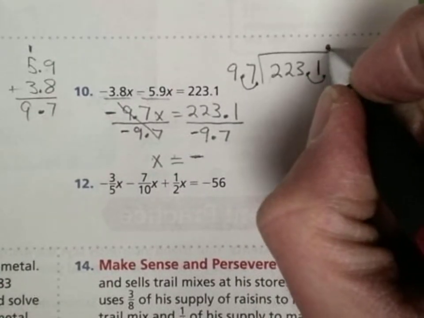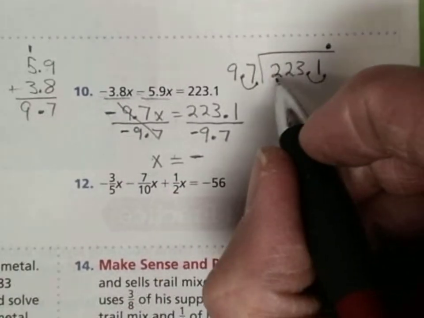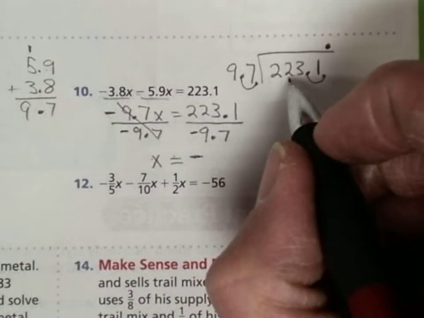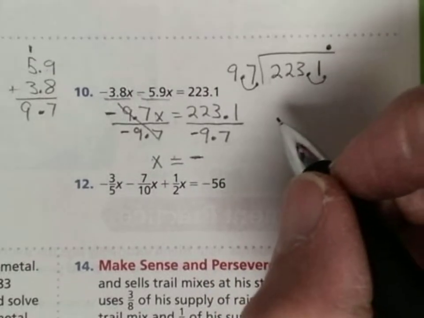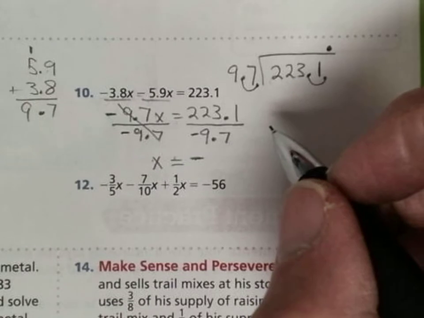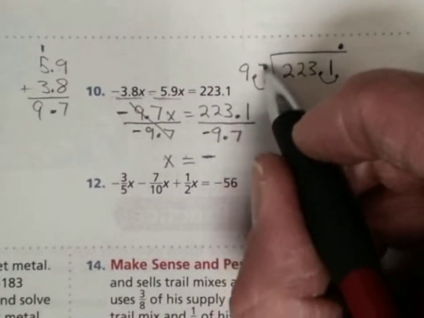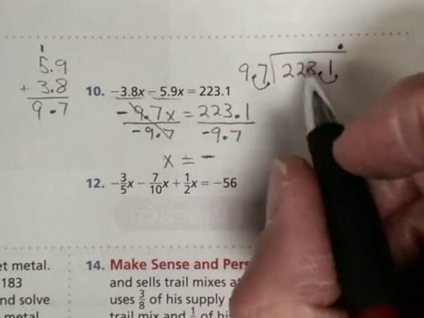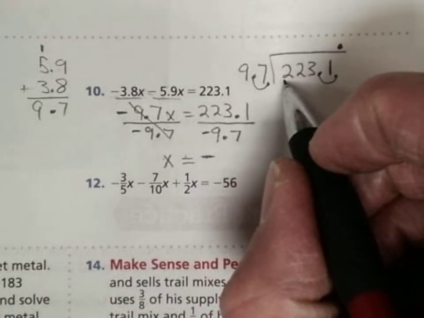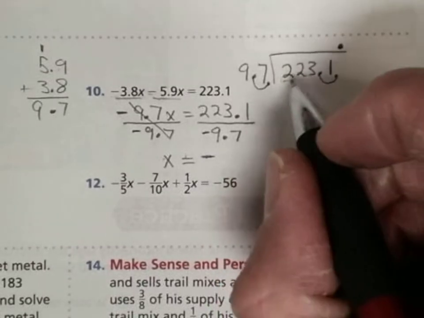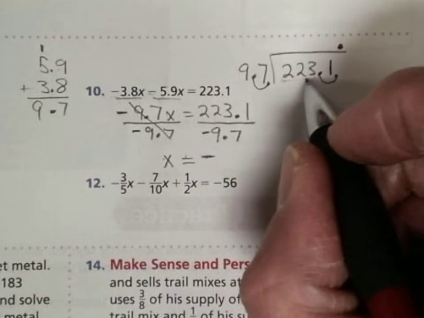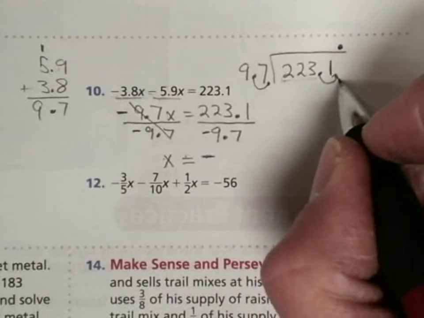So I have 97 going into 2,231. Now I haven't done this one yet. Might be my bad. Maybe not. We'll see. So I can round this to 100, right? 97 is pretty close to 100. And 100 doesn't go into 2, 100 doesn't go into 22, 100 does go into 223 though, right? It goes in 2 times. So I'm going to go ahead and try that.